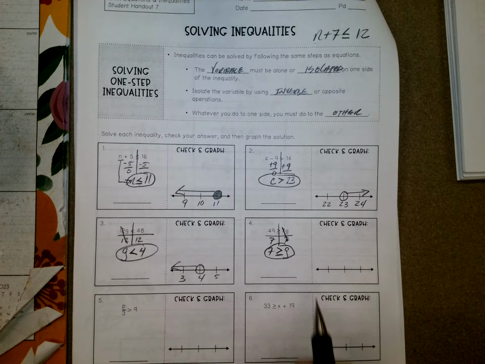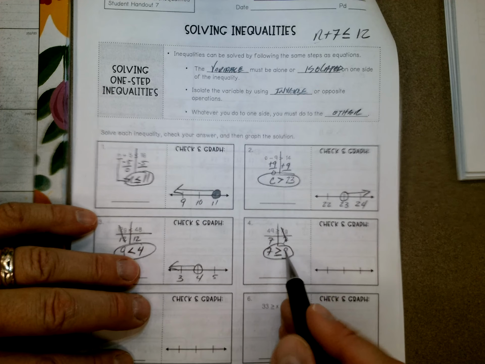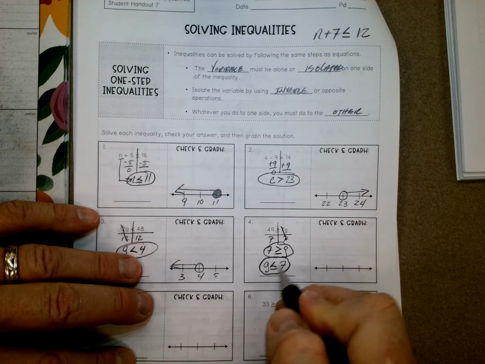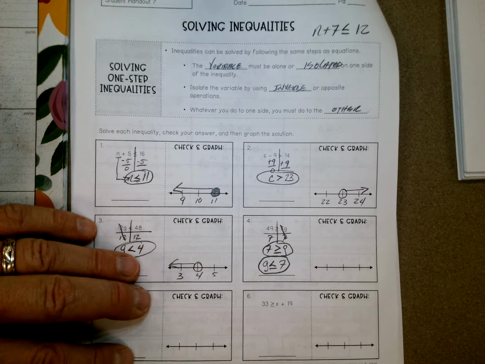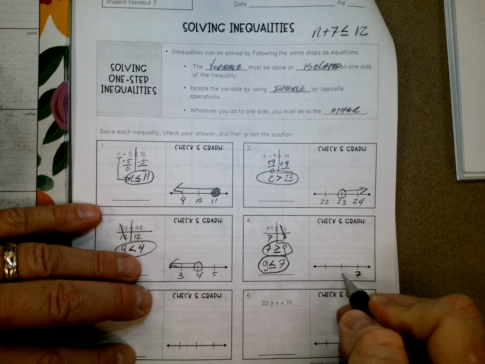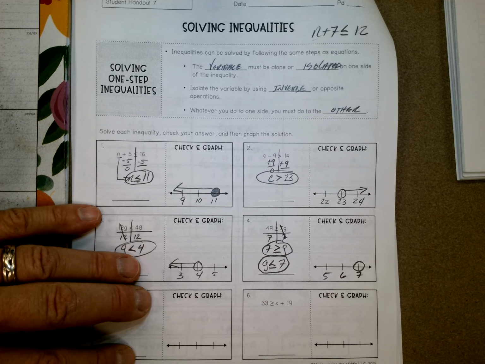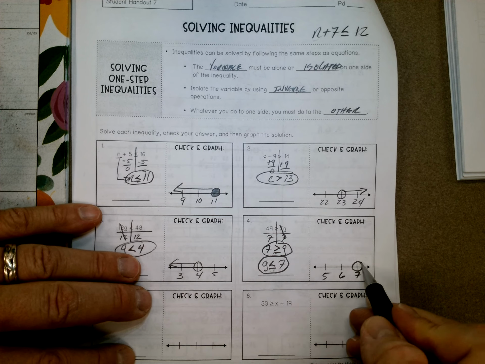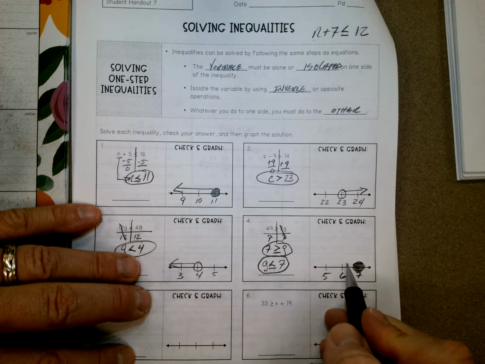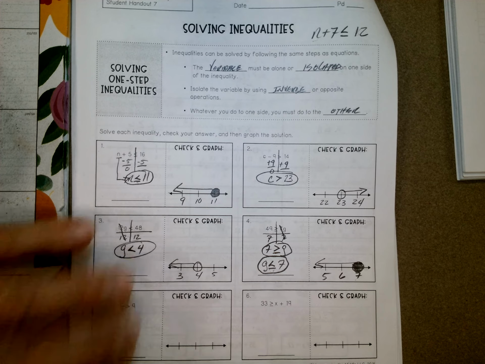Now, we have to be careful because the variable is second. 7 is greater than or equal to g. I could rewrite this as g is less than or equal to 7, if that would make more sense. They're equal. So if I go to 7, I go to 6, I go to 5, and I circle 7, I have an equal to sign and I fill it in. g is less than or equal to 7, so anything less than or equal to 7 works for that solution.